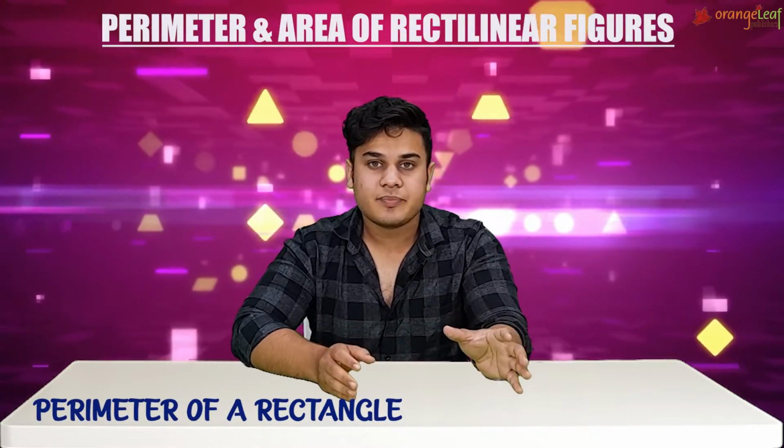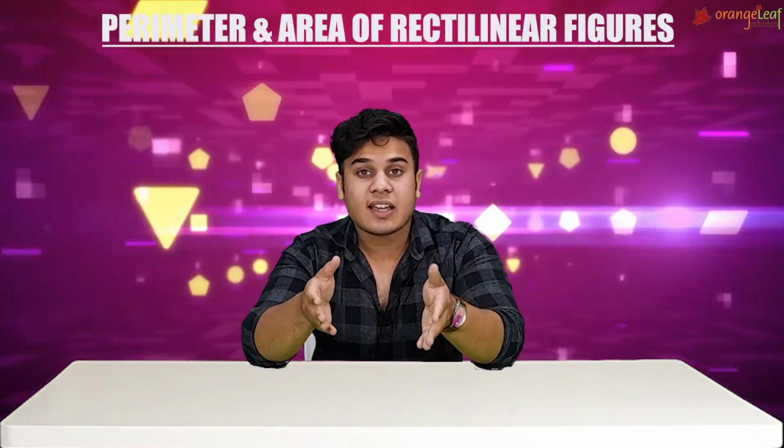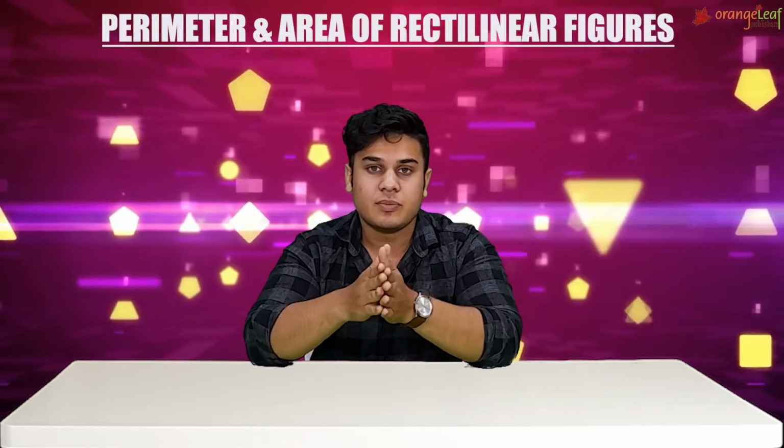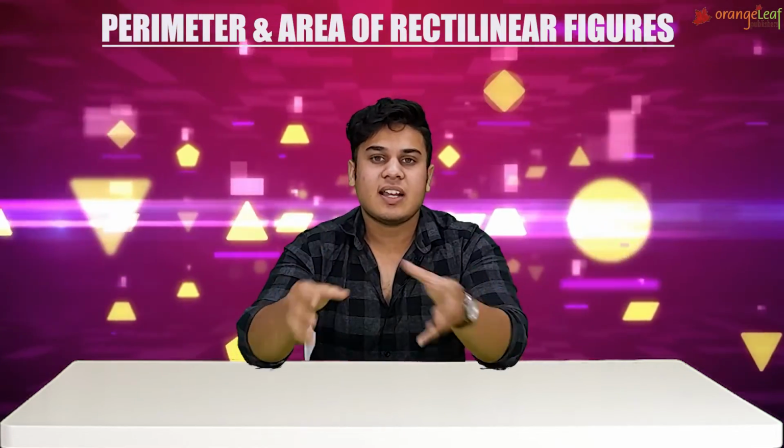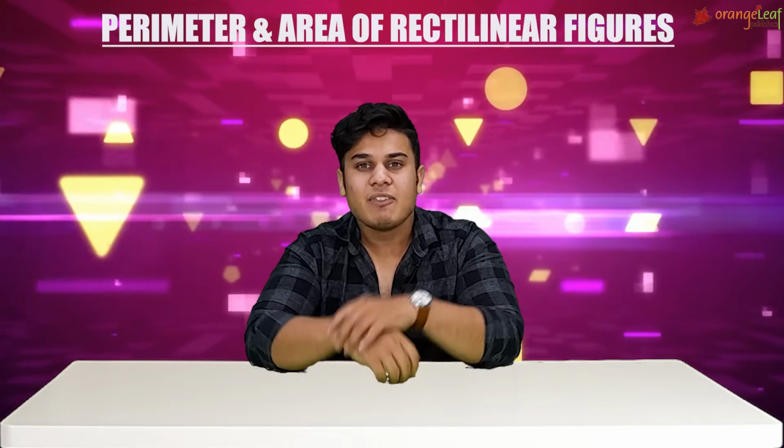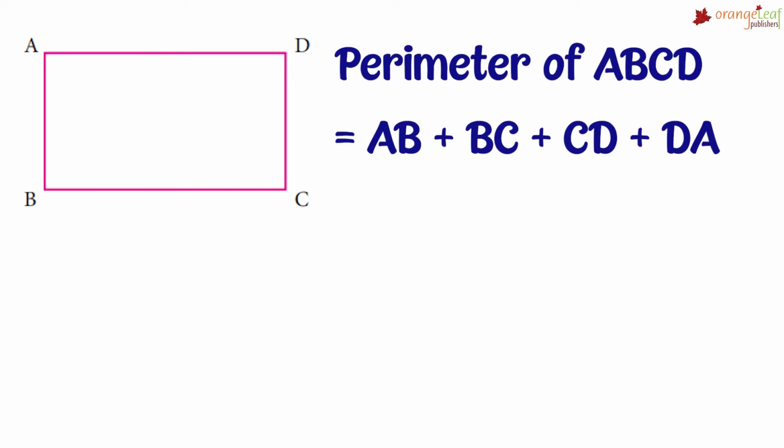Perimeter of a rectangle. Now we know in a rectangle, opposite sides are equal. So let's draw a rectangle and find its perimeter. Have a look at this figure. Here is rectangle ABCD. The perimeter of ABCD is AB plus BC plus CD plus DA.